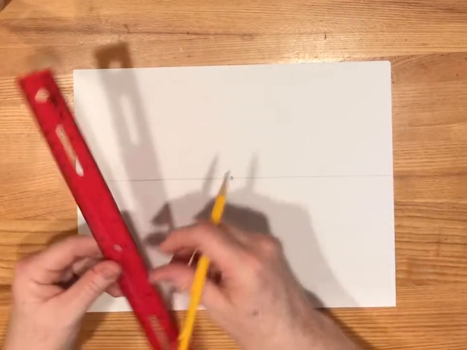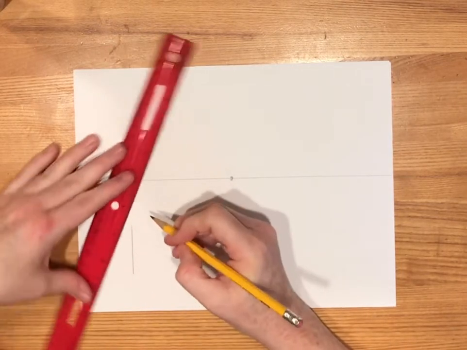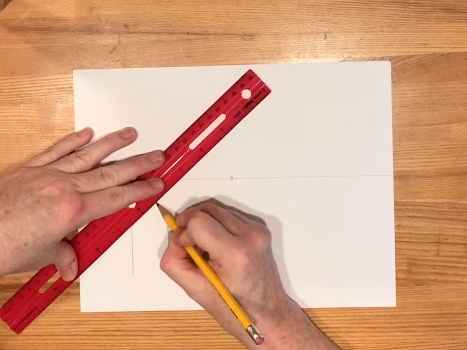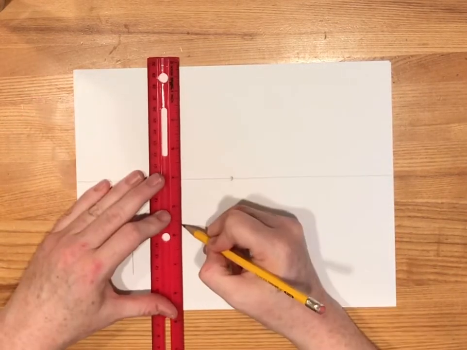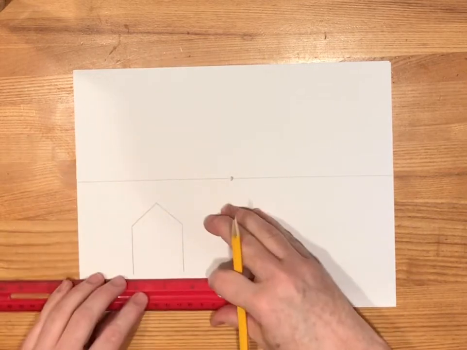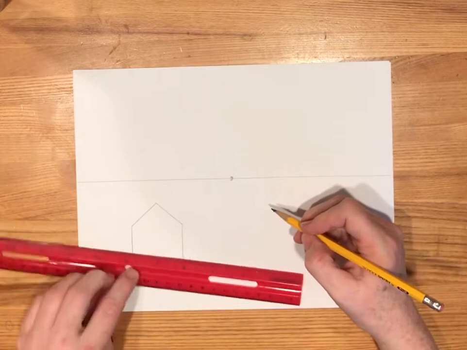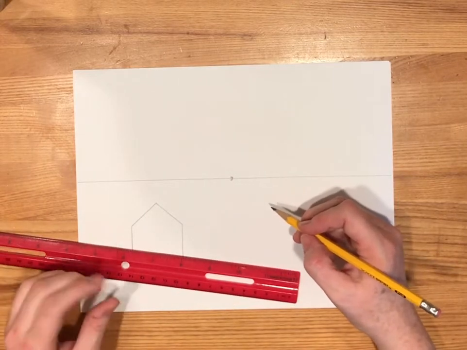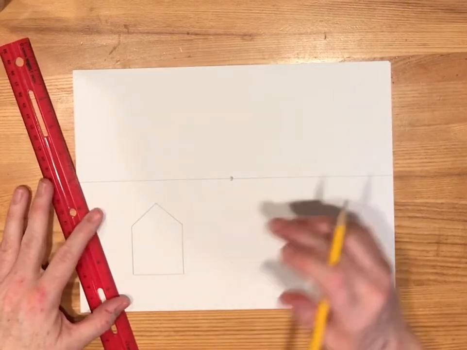So I'm going to start by creating a small building. So I'm going to start with, instead of just a rectangle, a shape that resembles a house. Just a general house shape. Now you can get as complicated with this as you'd like, especially if you're very comfortable with this process. But I'm going to start, for our purposes, just with a pretty simple shape.